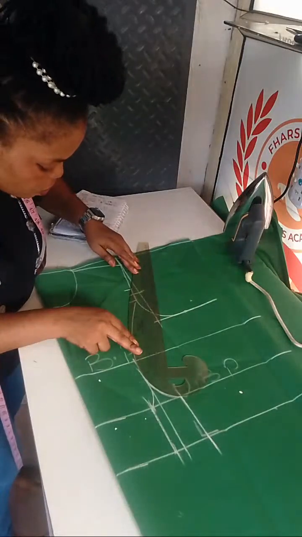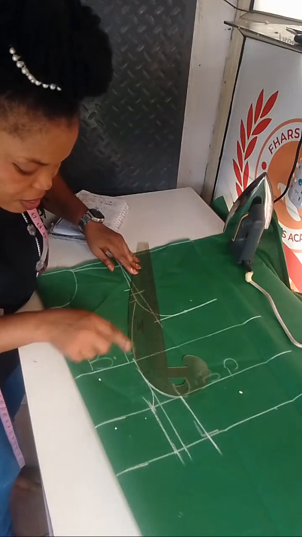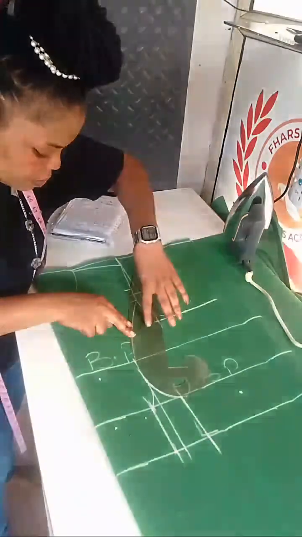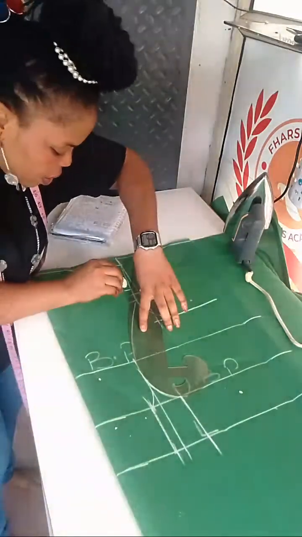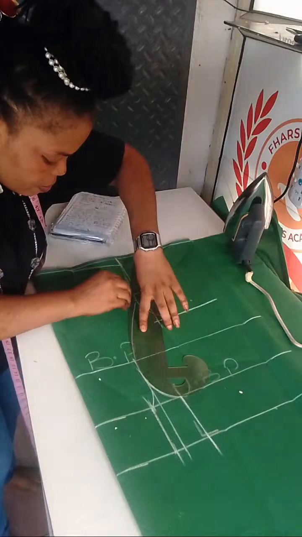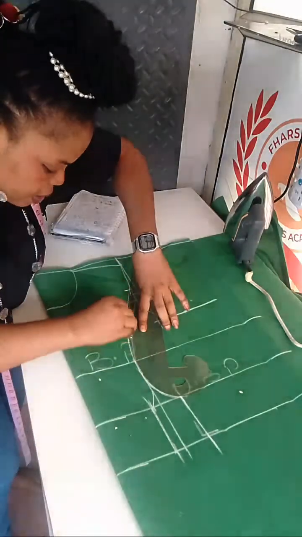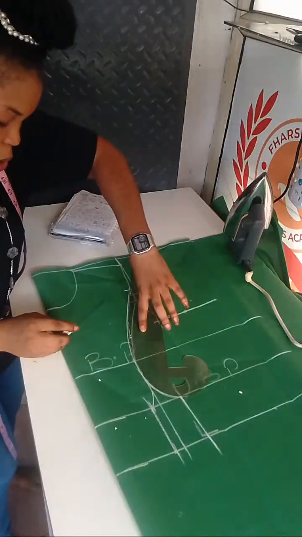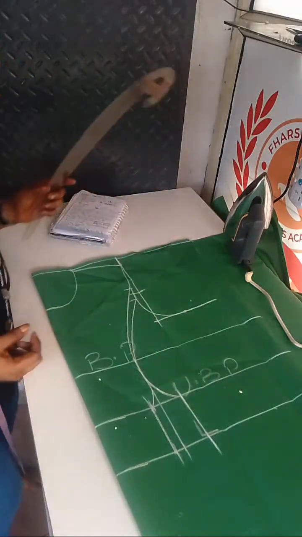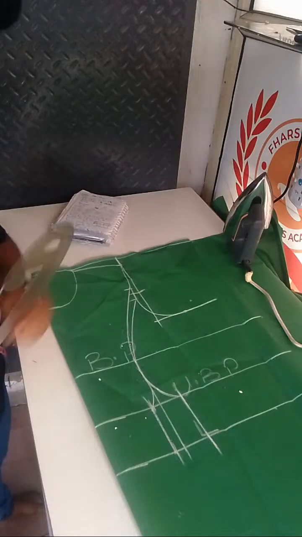I place it this way. My ruler is still on the bust span line, and then I will connect like this.